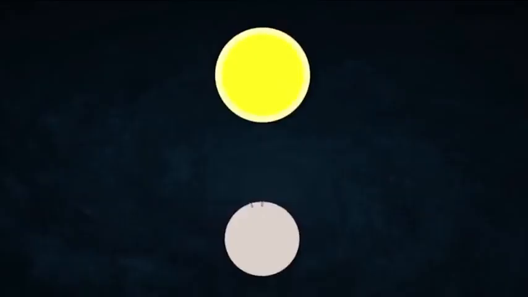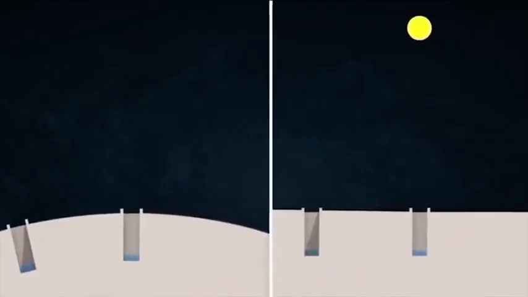Turns out with just 2 wells, there's enough wiggle room for both explanations to fit our observations. Eratosthenes only had 2 wells.